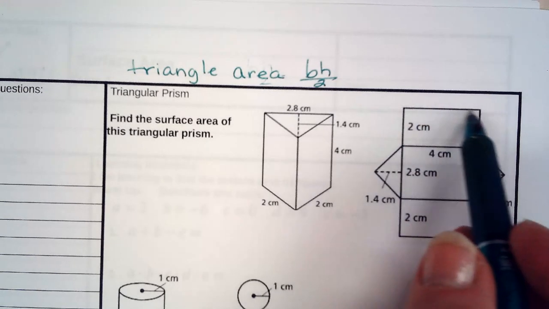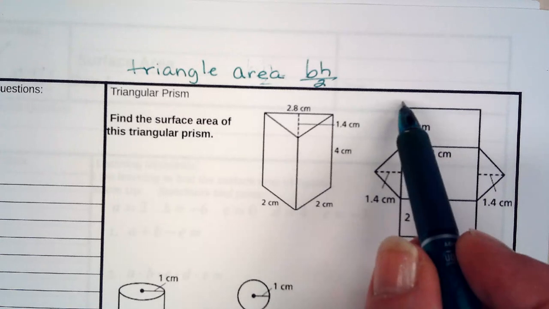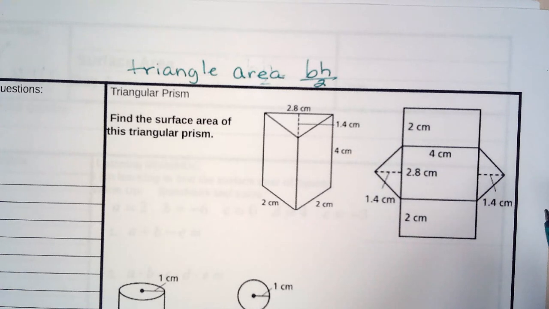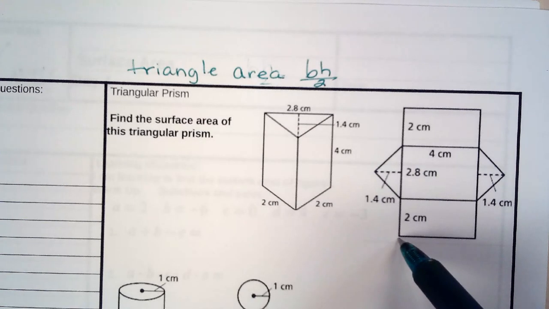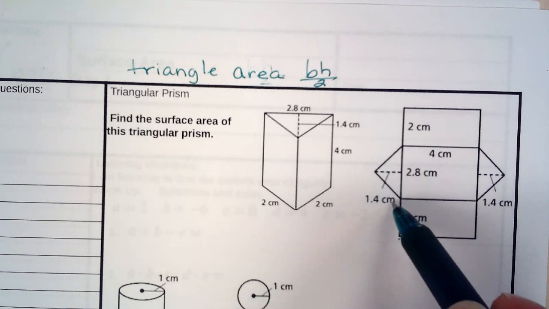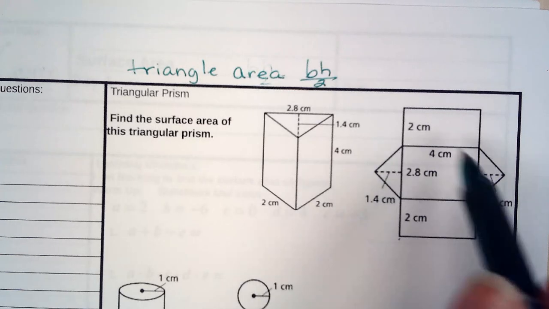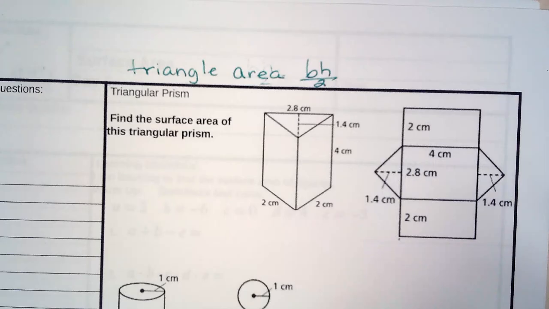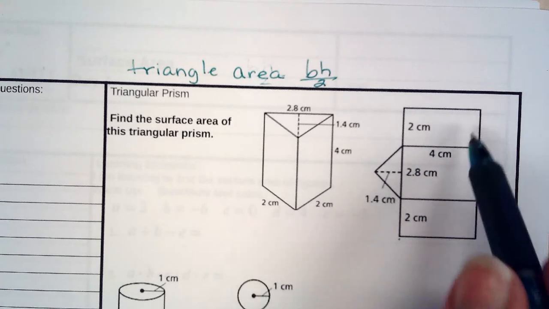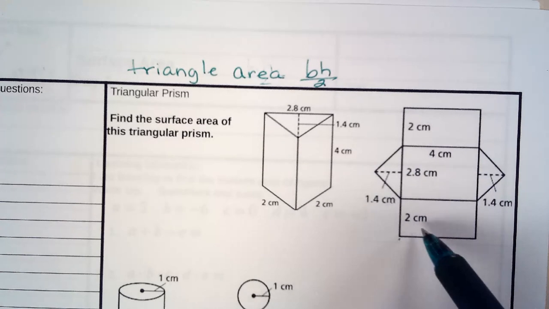If you look at this as a large rectangle, then you would be using your whole length here, which would also be the perimeter of that triangle, times the base to base to get the area of that larger rectangle.